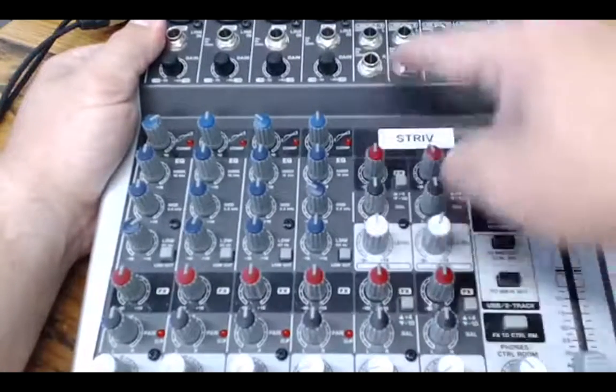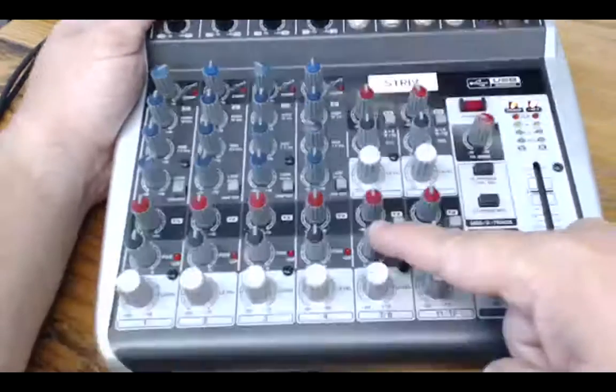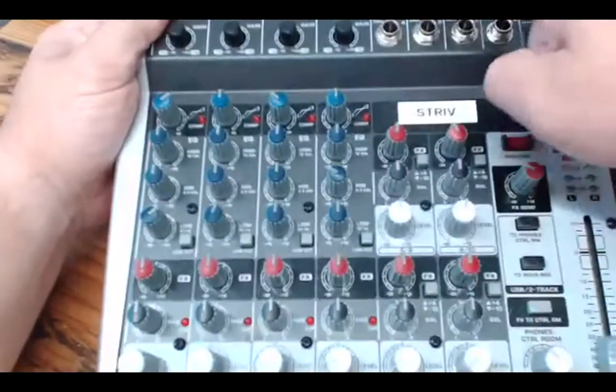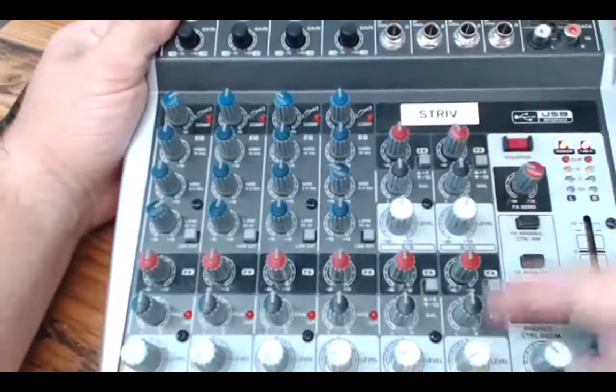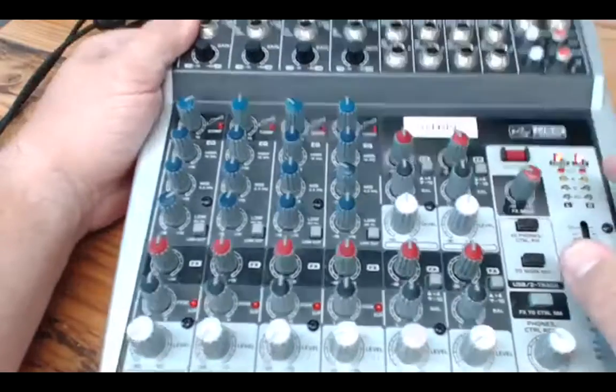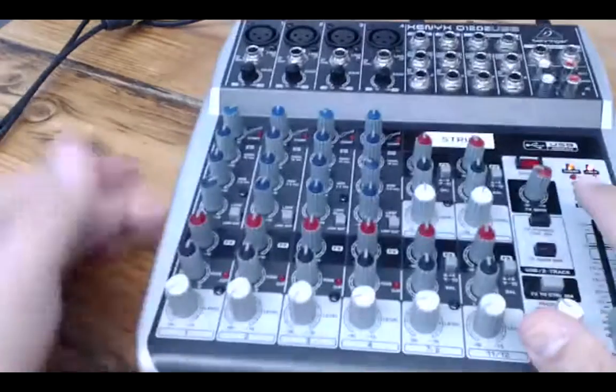So these knobs are controlling 5 and 6. These 3 down here are controlling 7 and 8. And then you've got 9 and 10, 11 and 12. So those are all that. But for these first 4 channels, all controlled top to bottom.